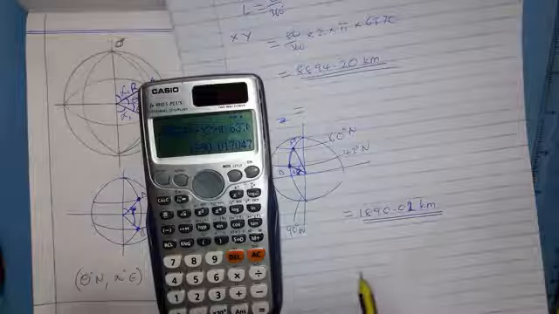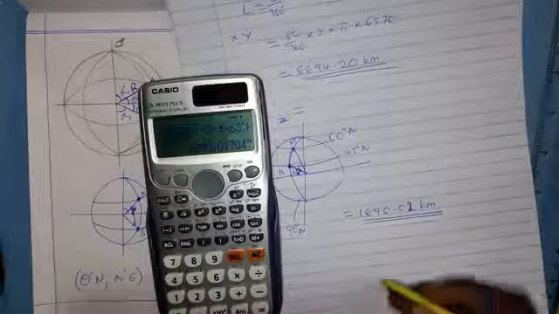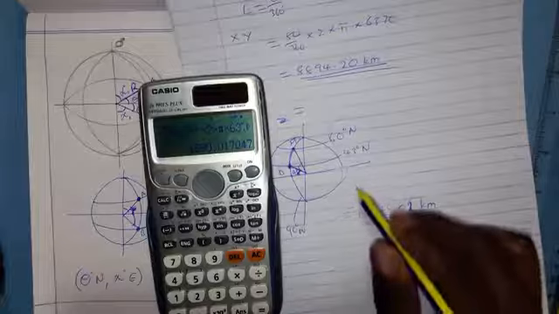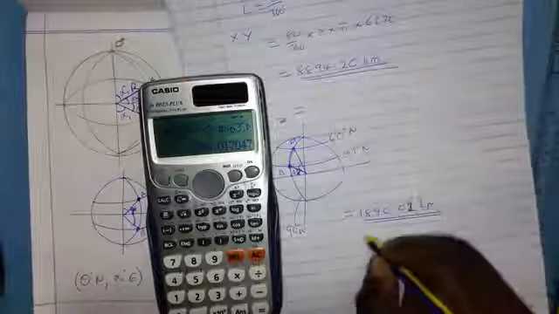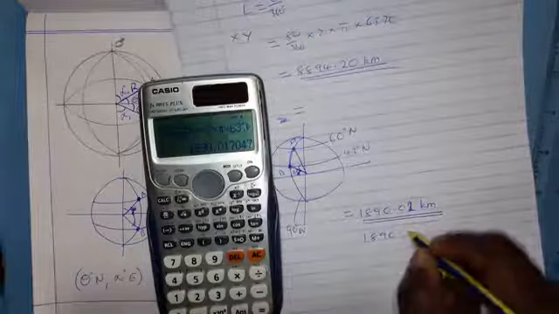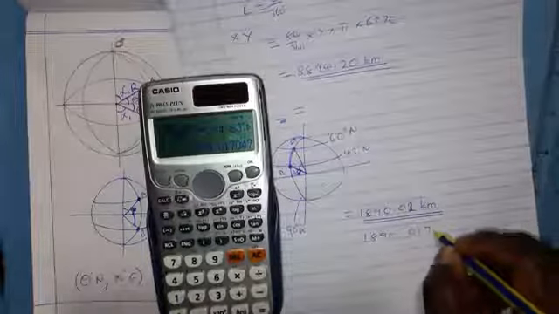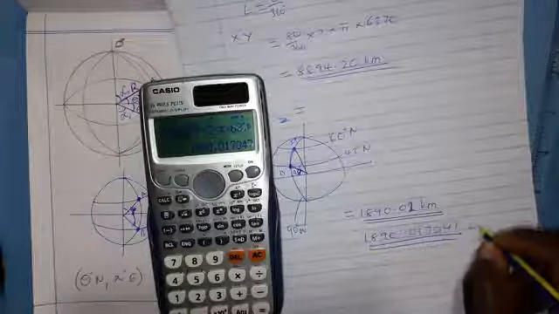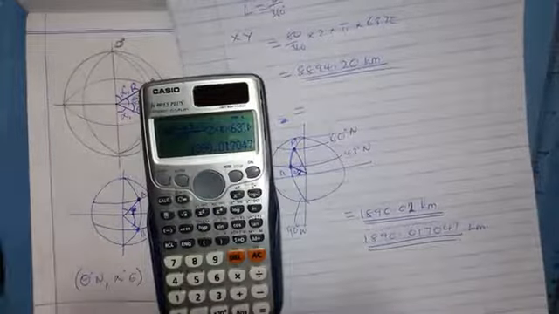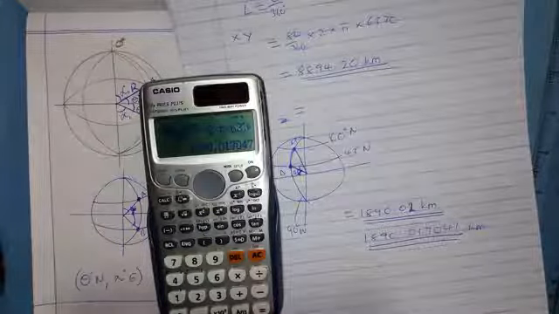I'm giving them in two decimal places, but in mathematics, unless defined otherwise, always state the whole decimal. Like for example, in this case, it will be 1890.017047 kilometers. This is your answer. Try to always leave your answer in this manner unless stated otherwise.